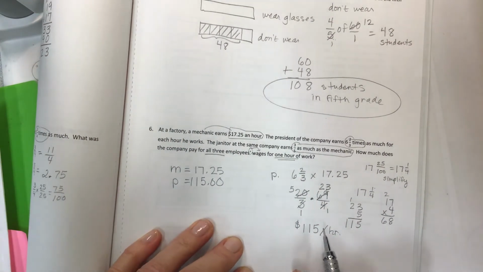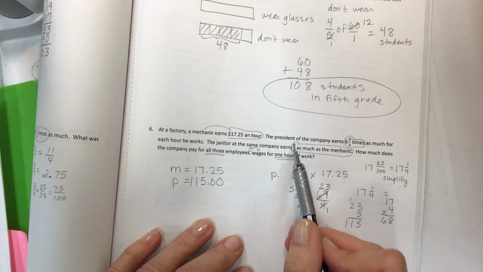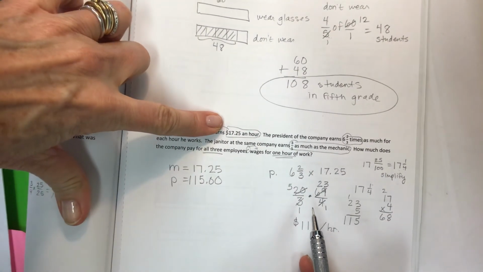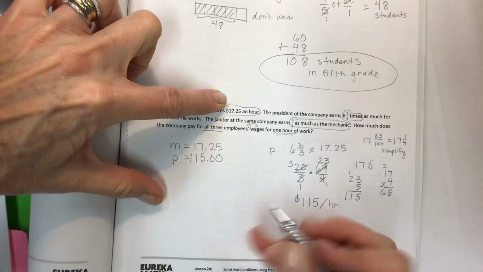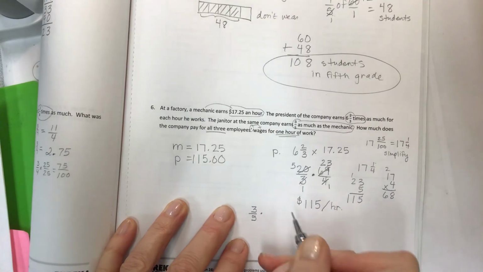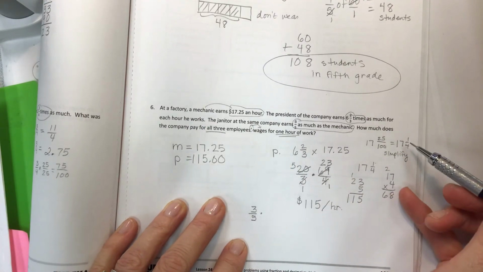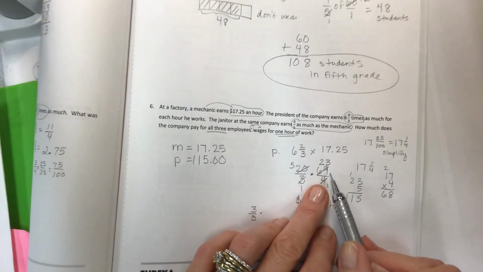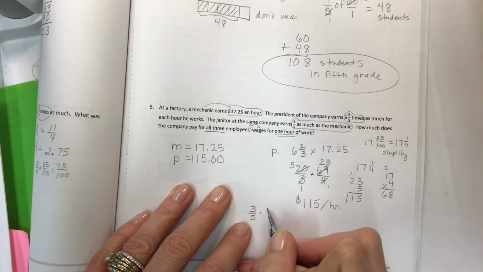Last, we have our janitor, who earns 3/5 as much as the mechanic. So it's 3/5 of the $17.25, which we know we can turn into 17 1/4, which we know is going to become 69/4.